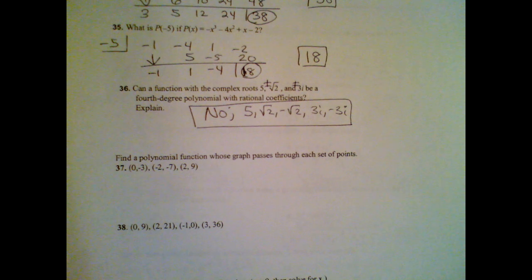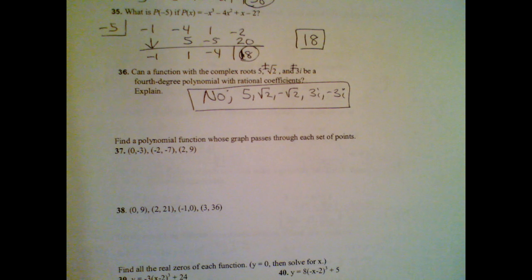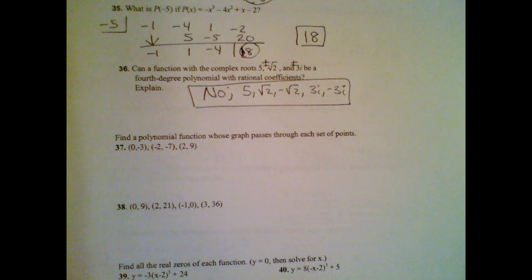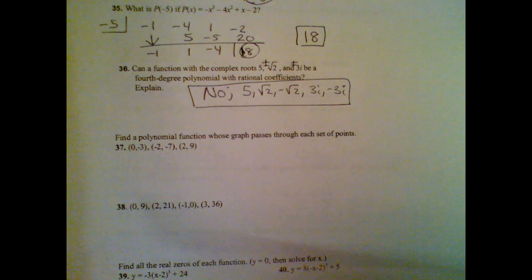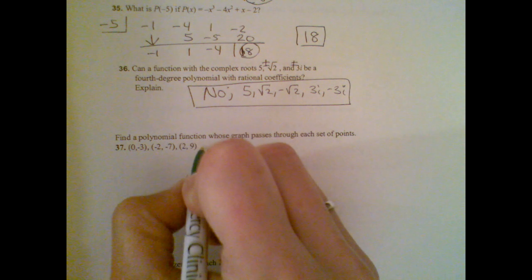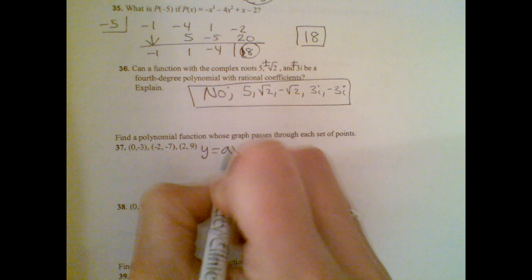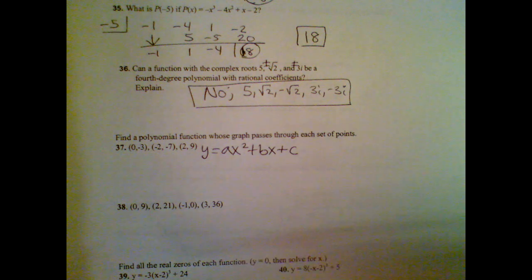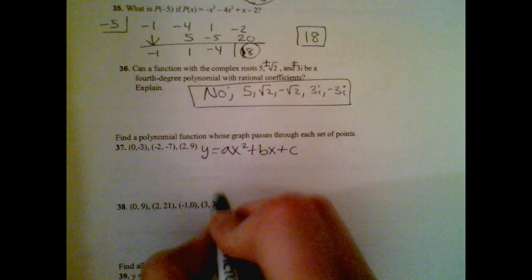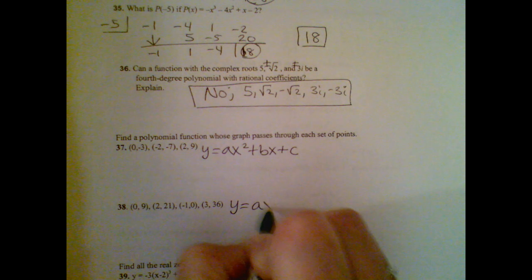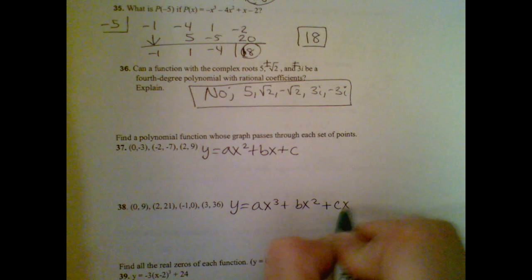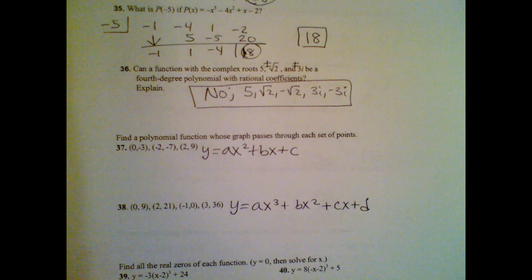Alrighty, number 37 says find a polynomial function whose graph passes through each set of points. So for this one, notice how there's 3 points, so the degree is going to be 1 less than that. So this would be our standard form. This one, there's 4 points, so the degree is going to be 1 less than that. So this would be our standard form.